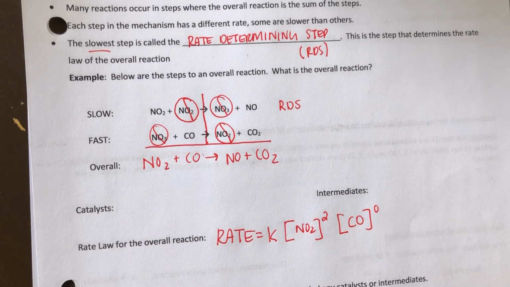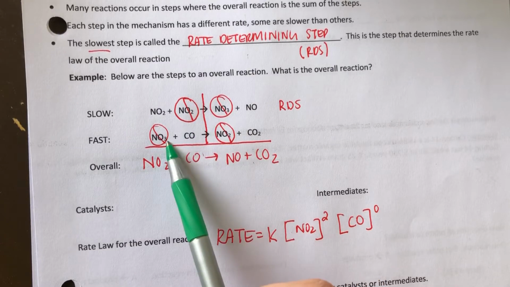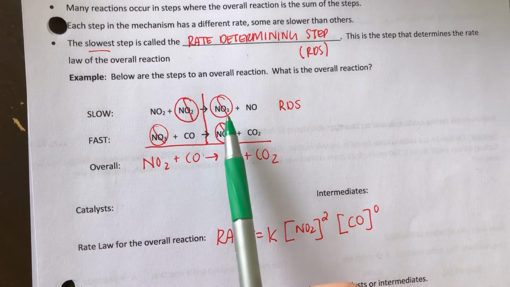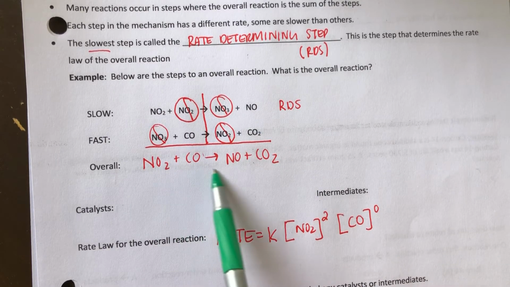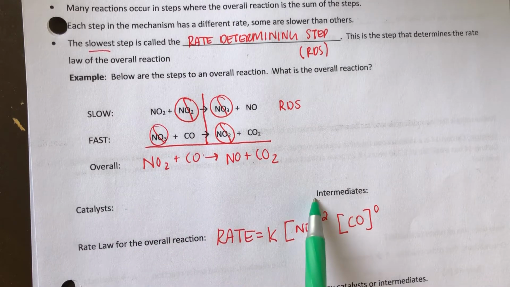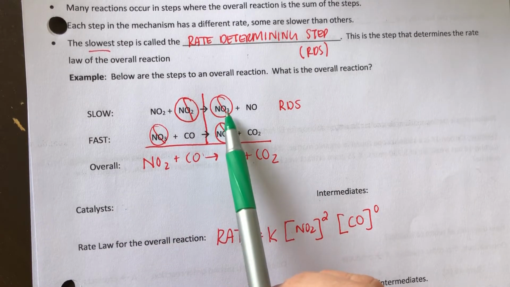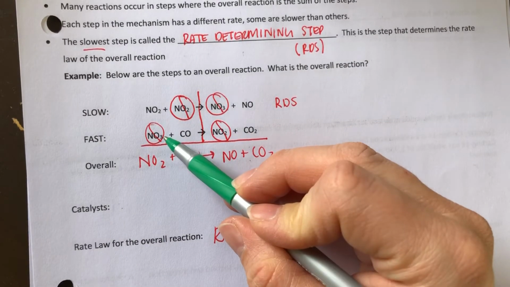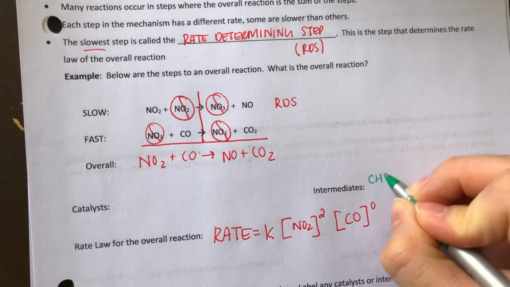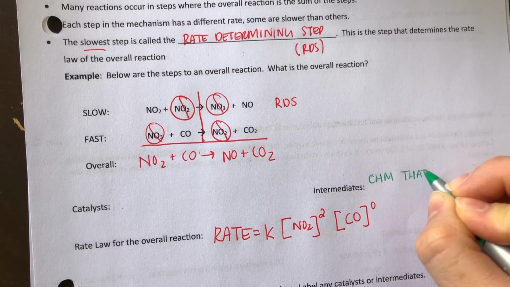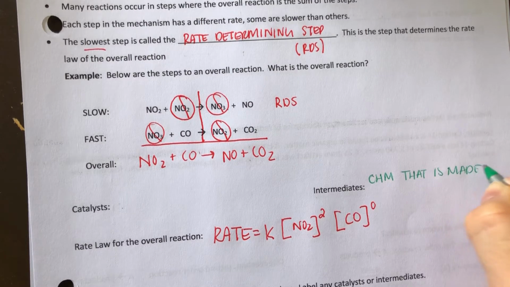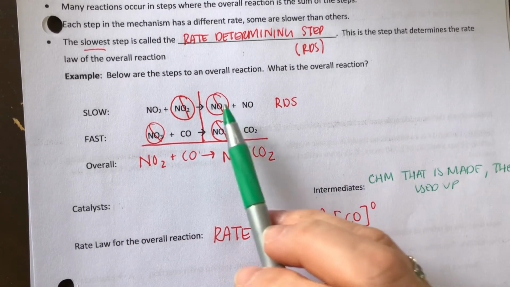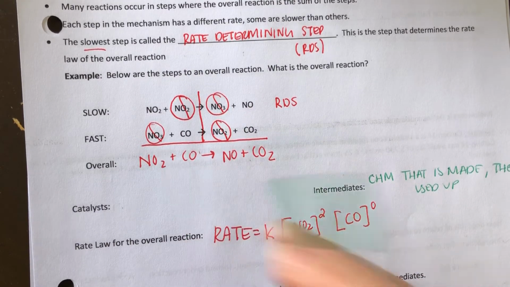If you notice, some chemicals show up in the steps, but they're not in the overall reaction. So when you have a chemical that shows up in the steps but not the overall reaction, it could either be a catalyst or an intermediate. NO3 is an example of an intermediate. An intermediate is something that is made and then used up. So it's a chemical that is made or produced, then used up. So you're going to see it show up on the product side first and then the reactant side.